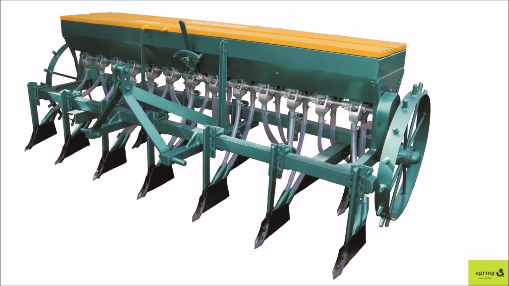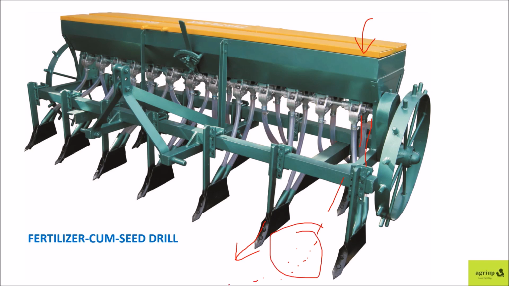This is a fertilizer cum seed drill. So from here the system goes in. Here we fill the seeds, fertilizer in the relevant material. There are different options here. From one side you get the seed placed on the ground, and from the other side you get the fertilizer on the ground. So this adds fertilizer and seed, both of them, through the different options that are available through the pipes in this picture, as you can see.